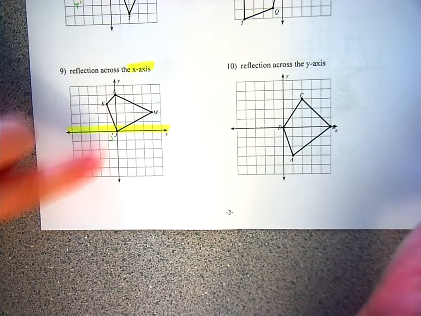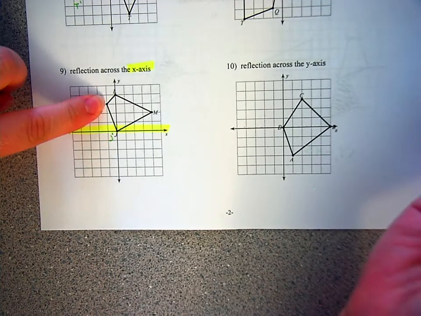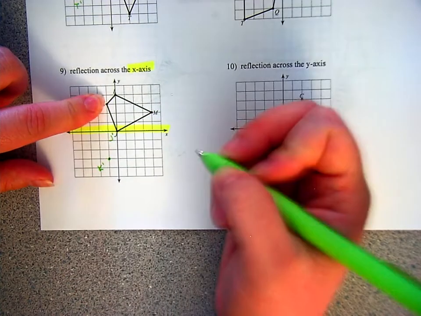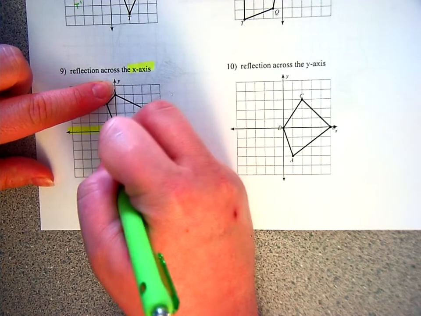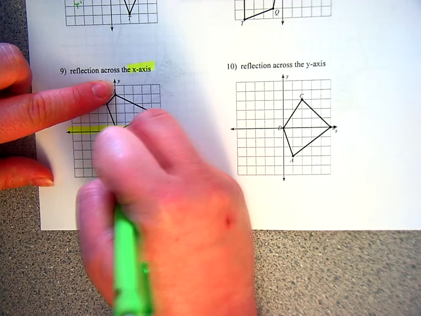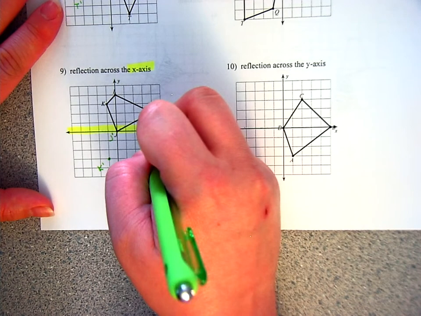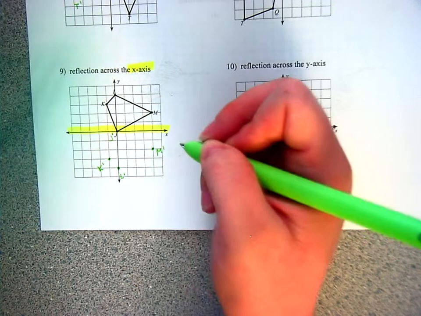K is up 3. So K prime is going to be down 3, so it's the same distance. L is up 4, so L prime is going to be down 4, so it's the same distance. M is up 2, so M prime is going to be down 2, so that it's that same distance.